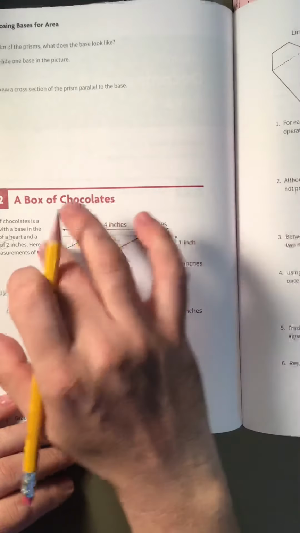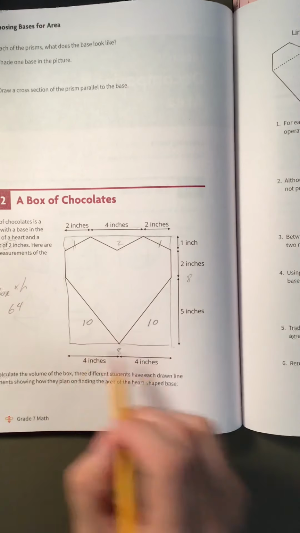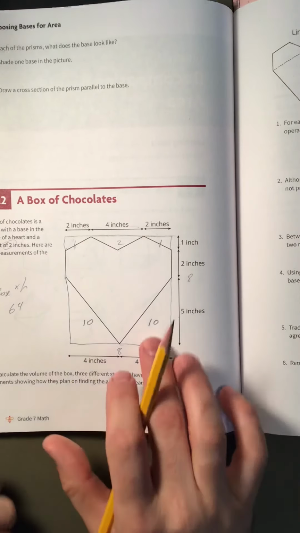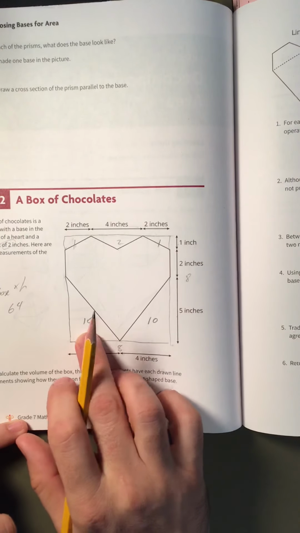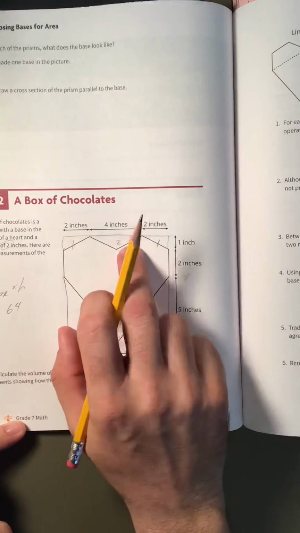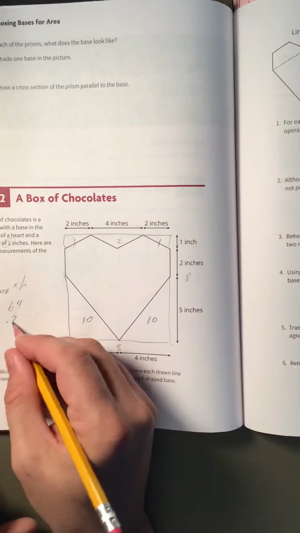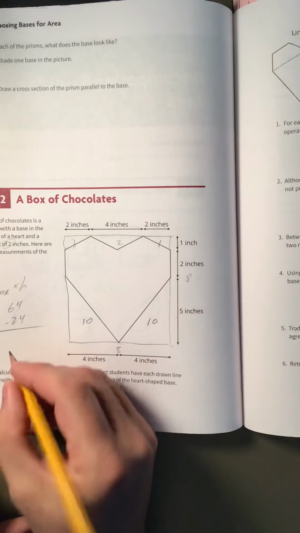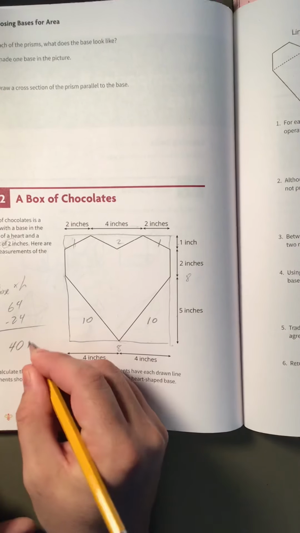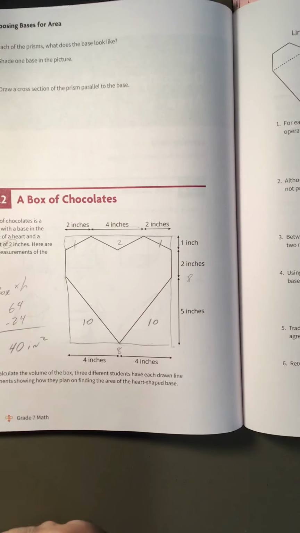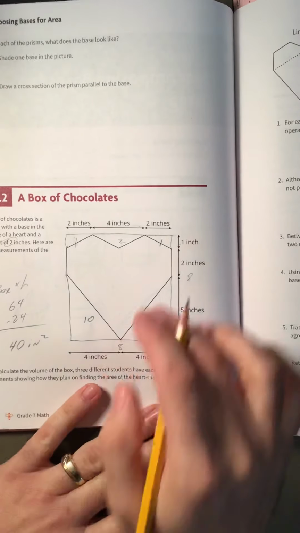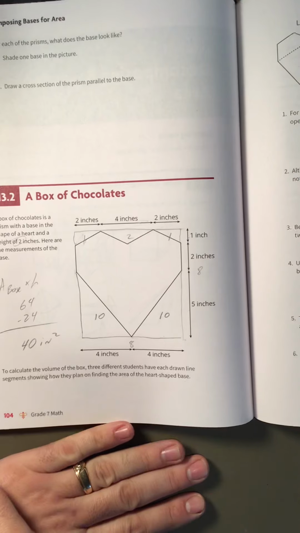So now I'm going to add up all these missing pieces that are gone from my big square. 10 plus 10 is 20. So I'm going to subtract that, and my area of the base is 40 inches squared. That would be the area of this heart shape.